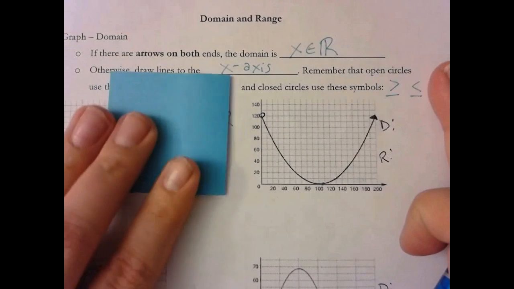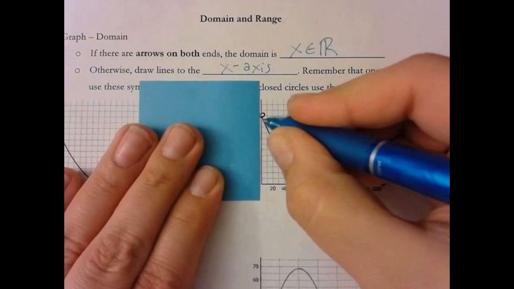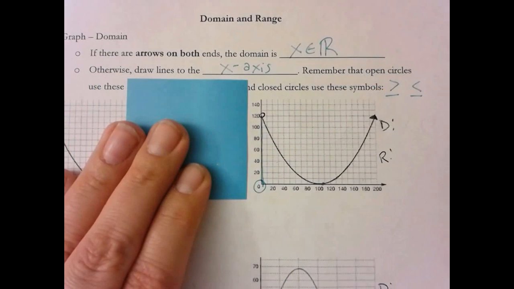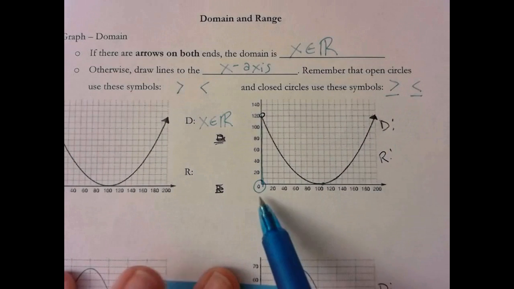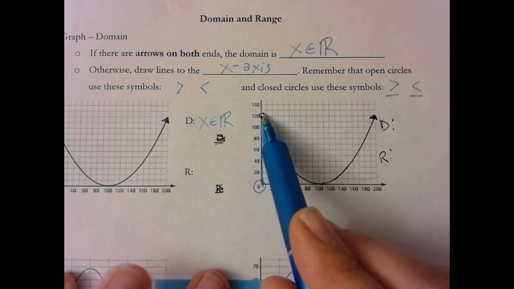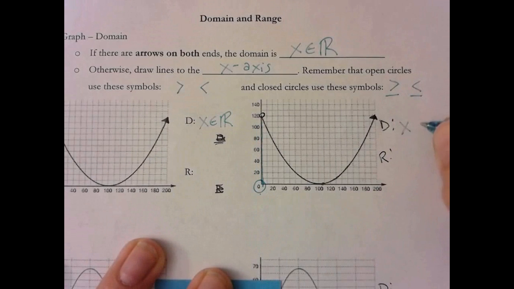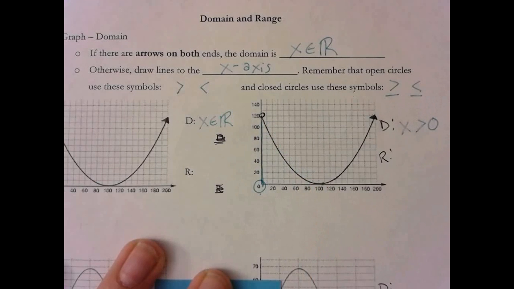So start on your left side and see where you first hit the graph. Boop. So I hit it right here where x is 0. Okay. Going from the right, well, we see there's an arrow on the right. So x can be close to 0 and it can be anything bigger. So we need to say that x is greater than 0, but notice it's not equal to because we have an open circle.